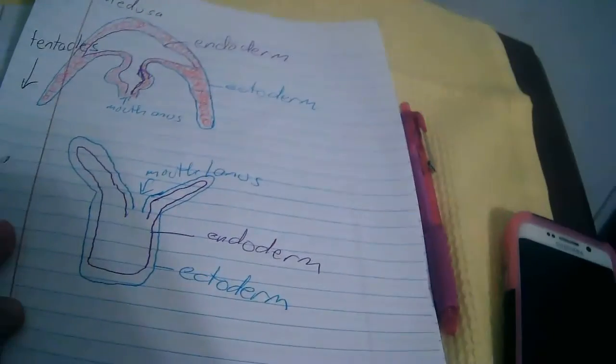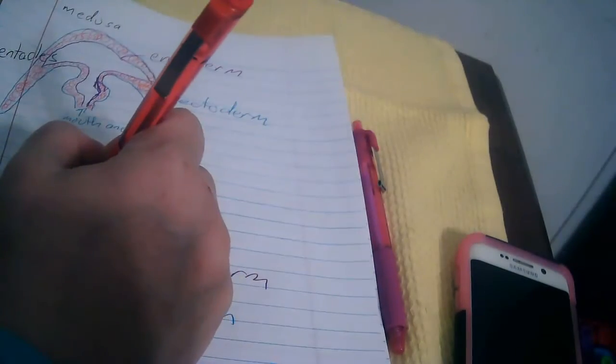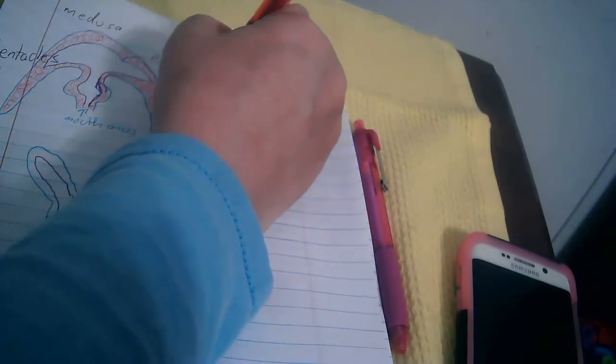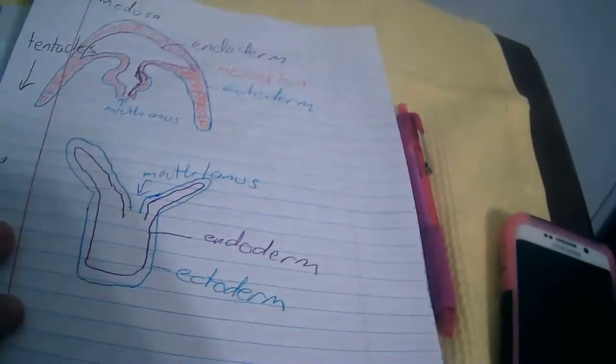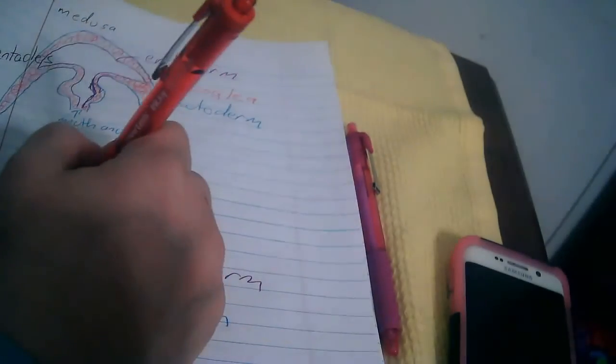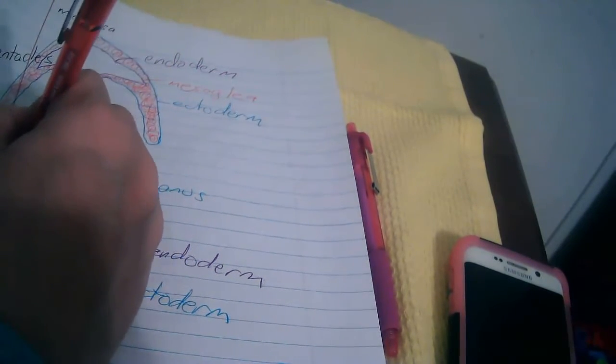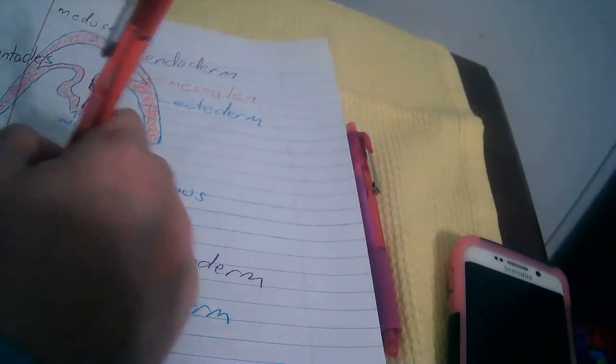And same thing as before, the mesoderm, I'm sorry, the mesoglia. I didn't label that up here. Let me go ahead and do that. It's not mesoderm, it's mesoglia. It's the jelly-like material that fills the gap in between the endoderm and the ectoderm.